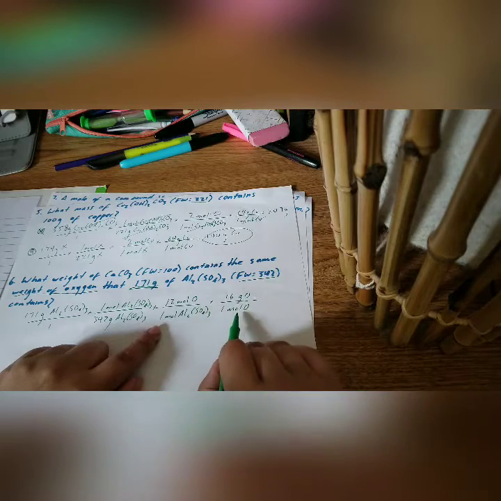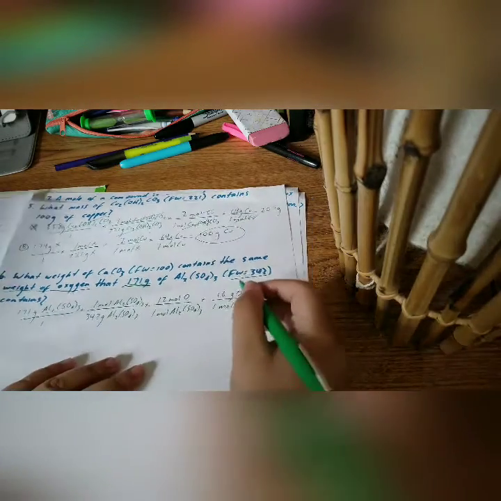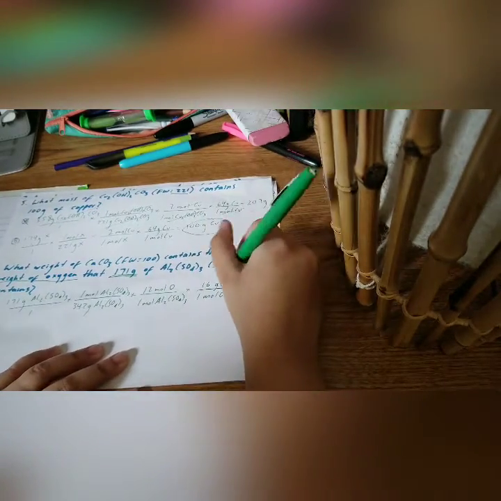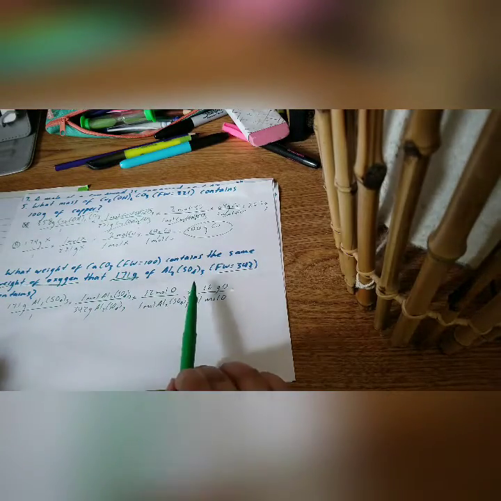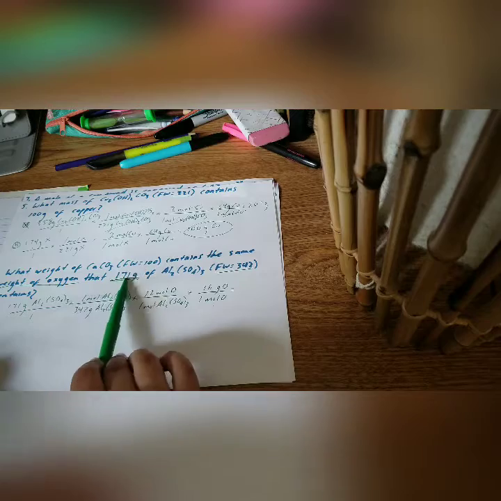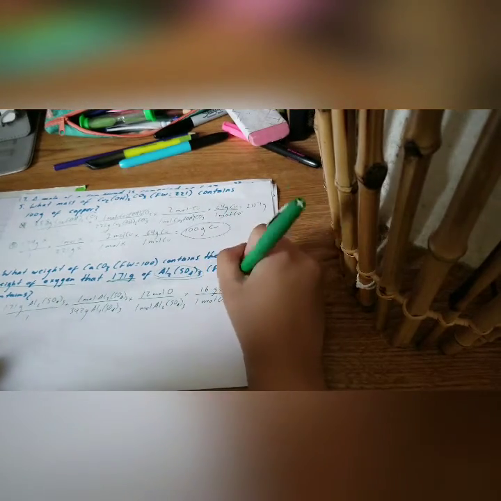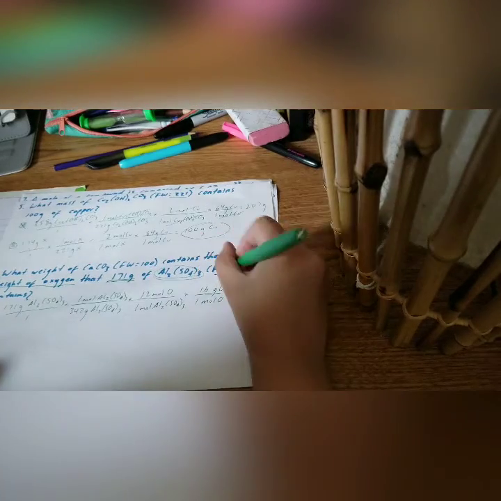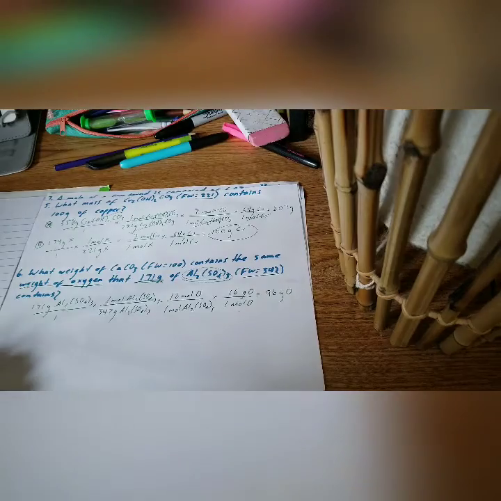And then for every 1 mole of oxygen, we have 16 grams of oxygen. So we would plug this into our calculator. The point of all this is to figure out how many grams of oxygen are there in 171 grams of this compound, okay? So we calculate this out and we get 96 grams of oxygen.